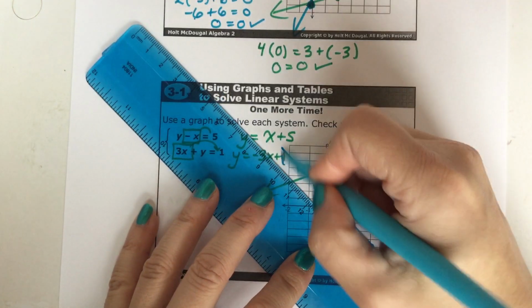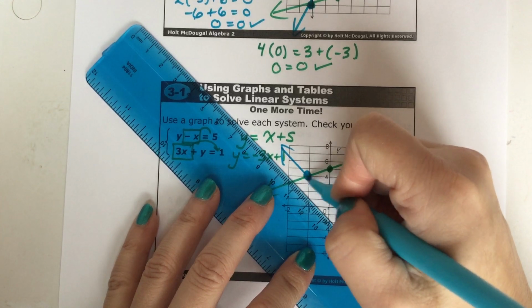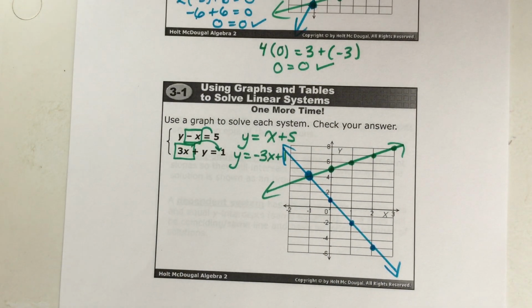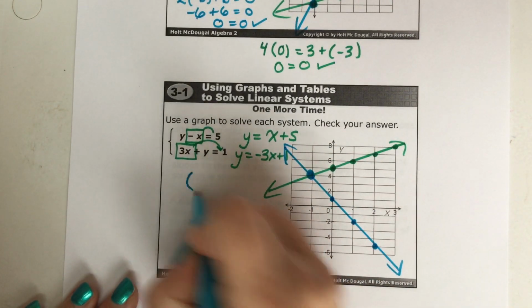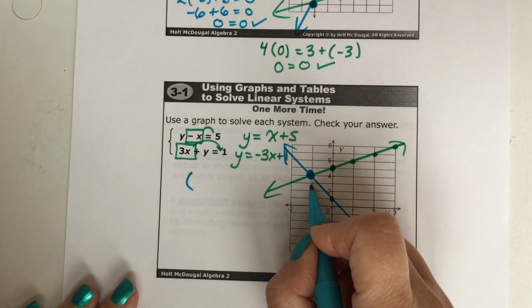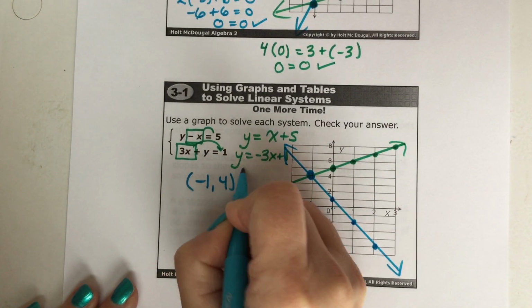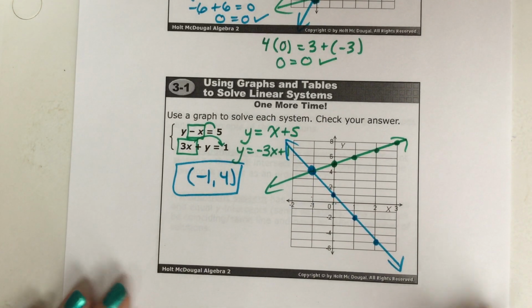When I graph this, I do have an intersection point. Those two lines cross right here. Where do they cross? I go left 1, up 1, 2, 3, 4. So I'm saying that the solution is -1, 4.